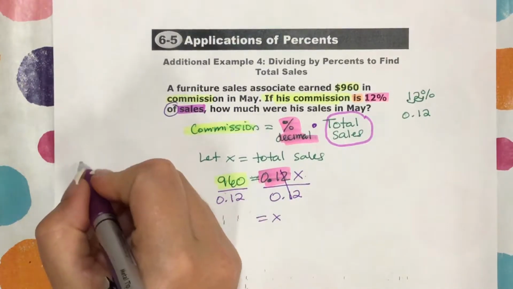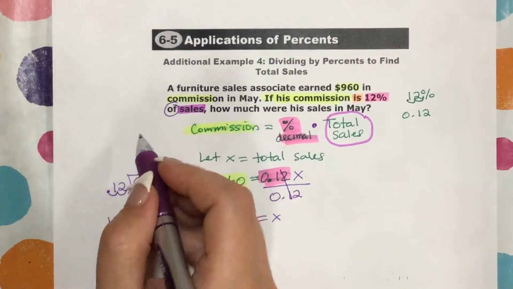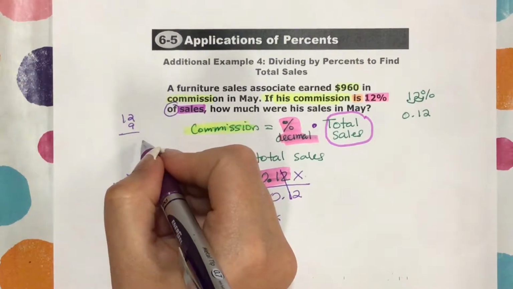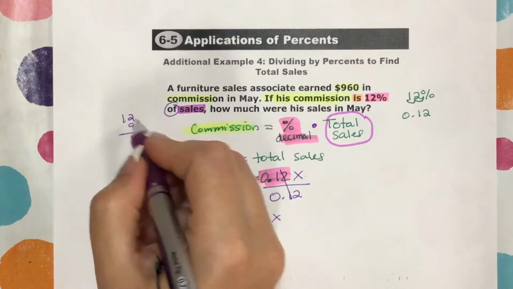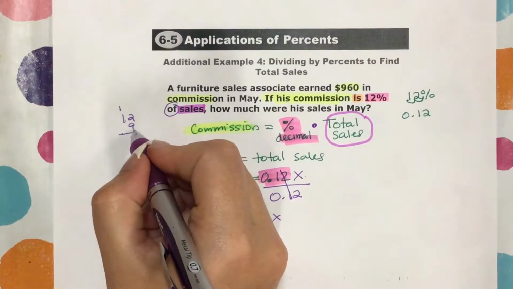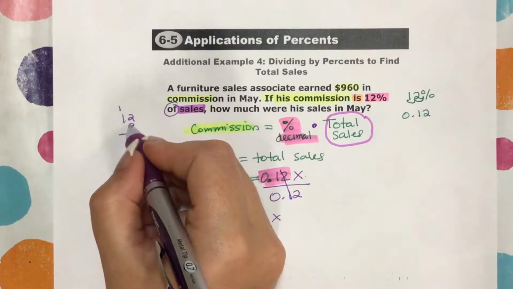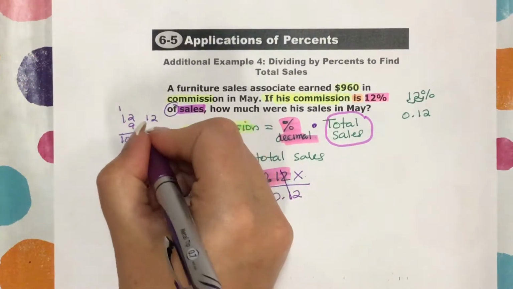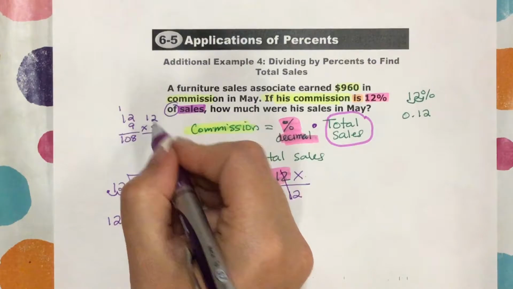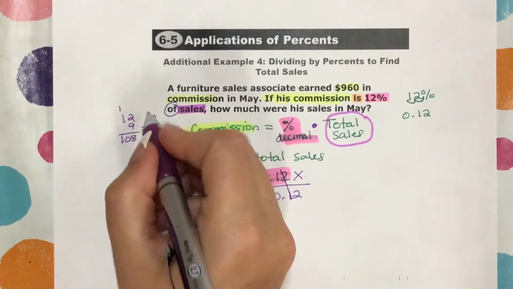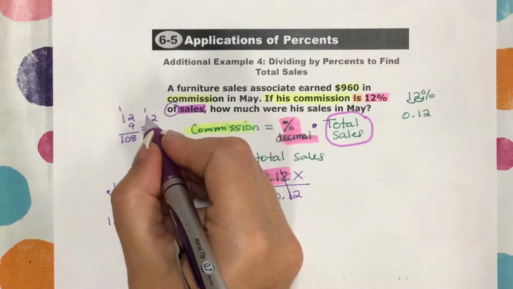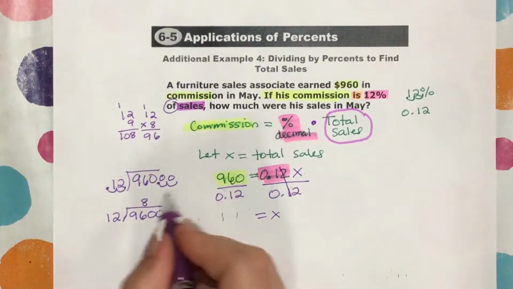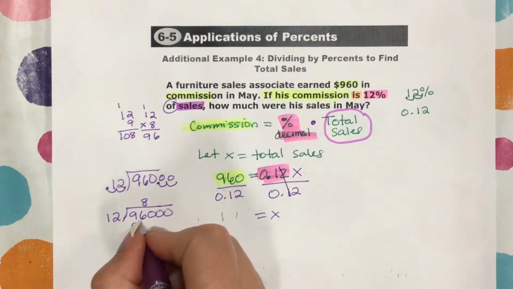Let's go ahead and figure that out. I'm going to do that right here. 12 times 9. So 9 times 2 is 18. Carry the 1. Oh, no, that's 108. 9 times 1 is 9. Plus 1 is 10. So that's too much. So let's go ahead and figure out what 9 times 8 is. 8 times 2 is 16, right? The 6, carry the 1. 8 times 1 is 8, plus 1 is 9. Okay, so it goes in 8 times. 12 goes into 96 8 times. 8 times 12 is 96.